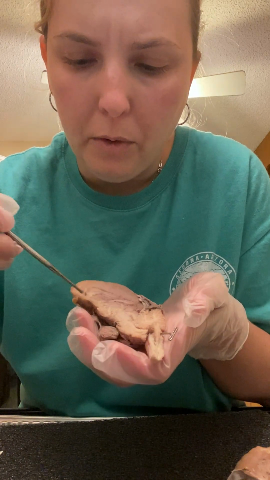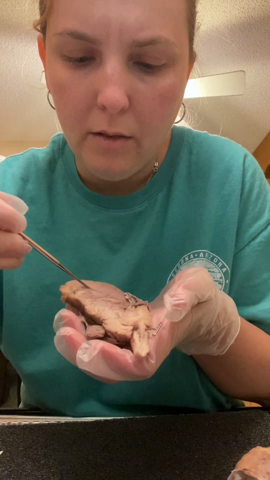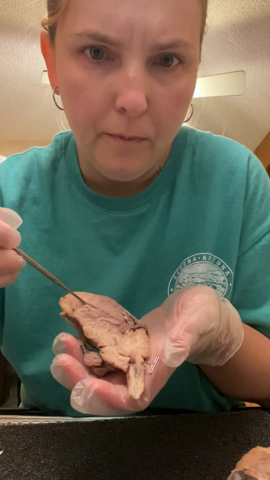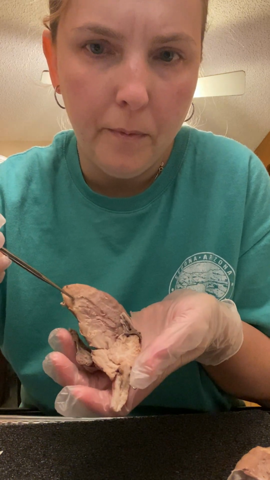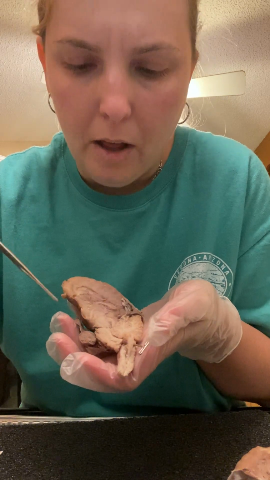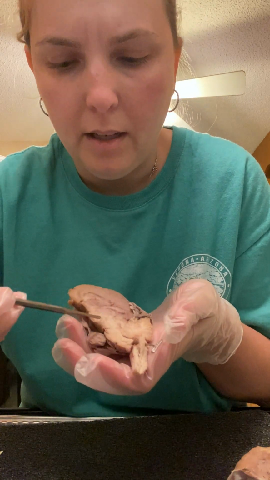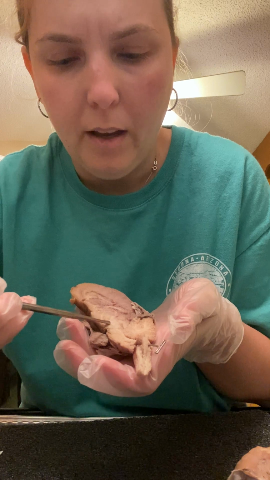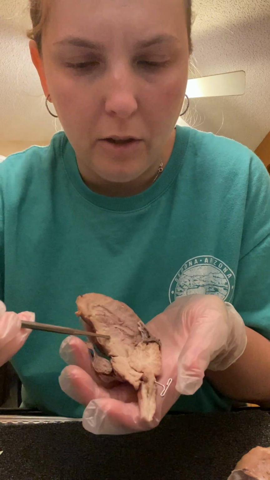The corpus callosum, which is here. The thalamus, which is here. And the hypothalamus, which is right next to it. So we have thalamus and then hypothalamus.